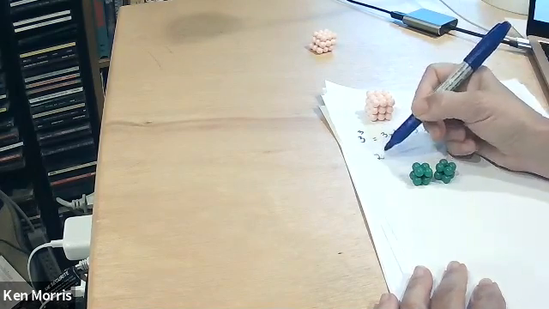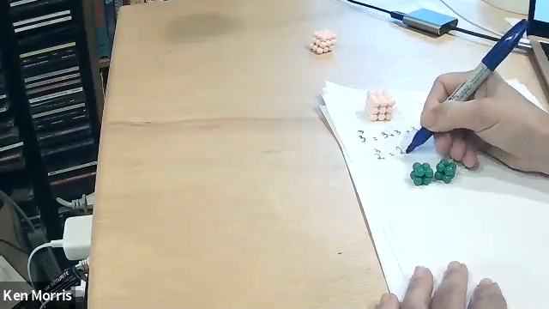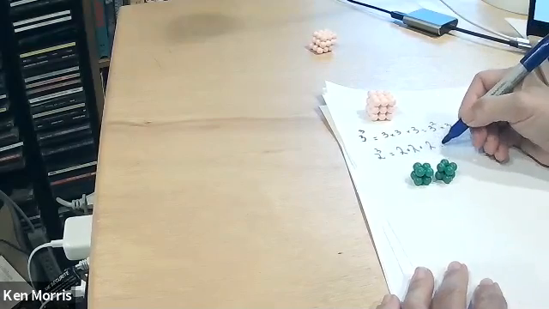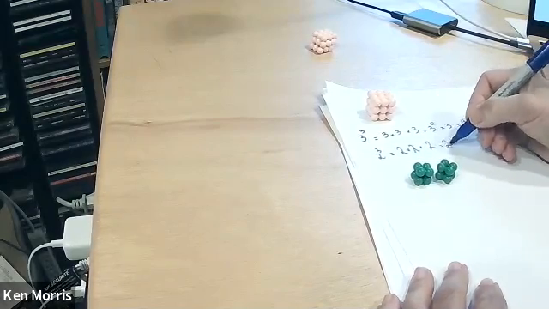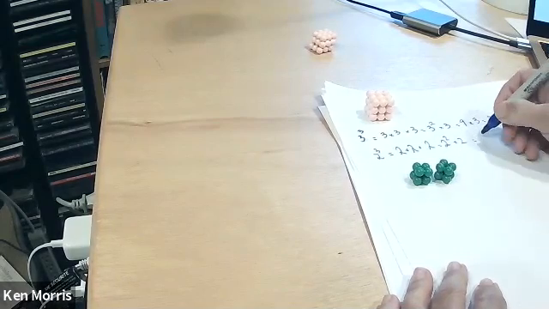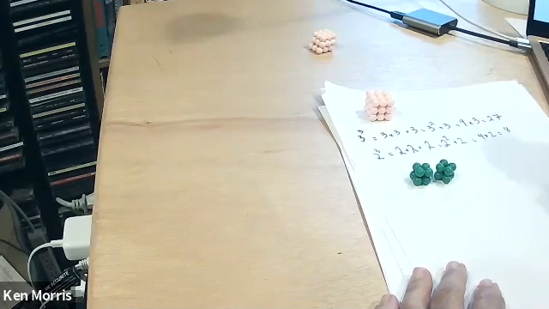So I could write 2 cubed is equal to 2 times 2 times 2, which is equal to 2 squared times 2, which is equal to 4 times 2, which is equal to 8.